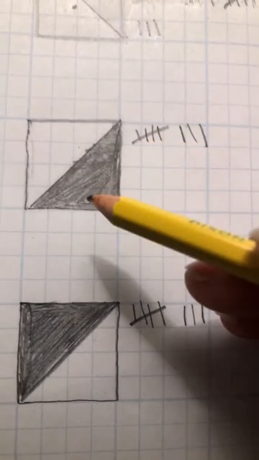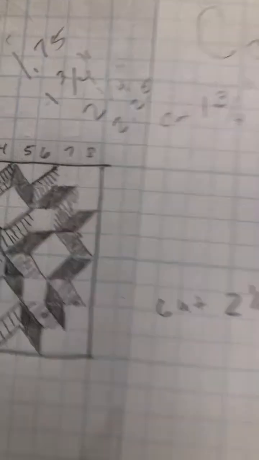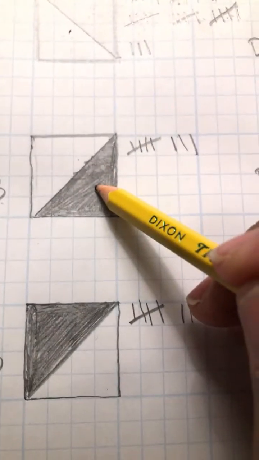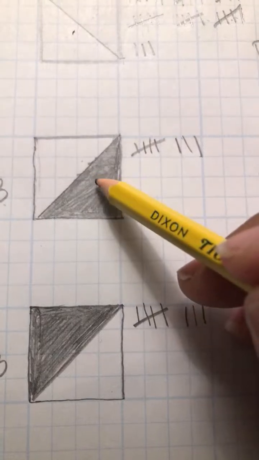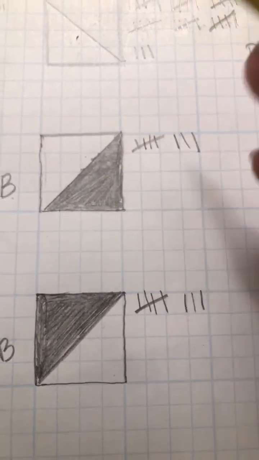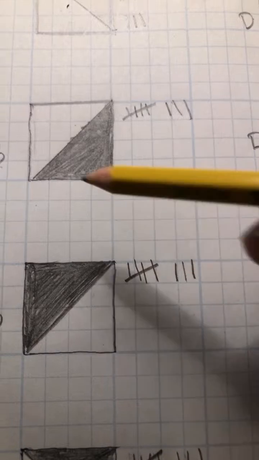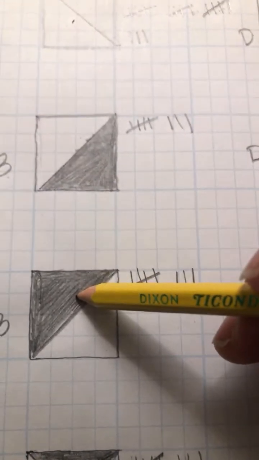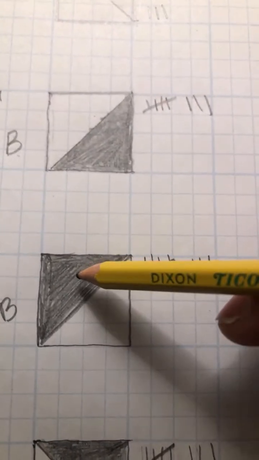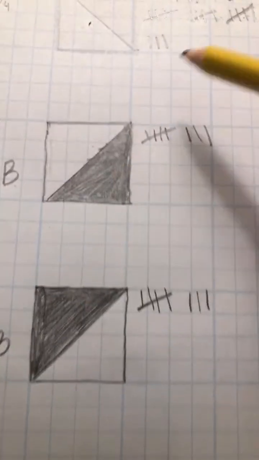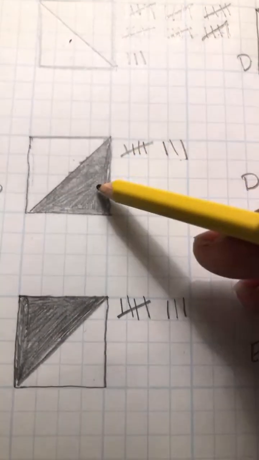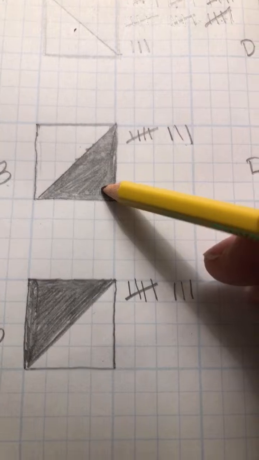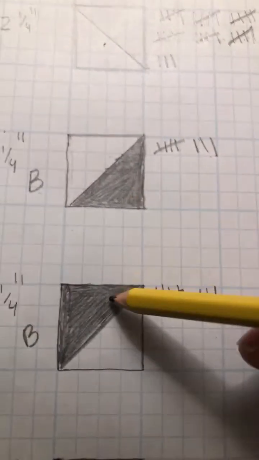So for each one of these, I counted. In my Carpenter star, I counted 8 half square triangles for this print going this way, and 8 for this fabric going this way, so it represents 8 half square triangles. So these are sister blocks.